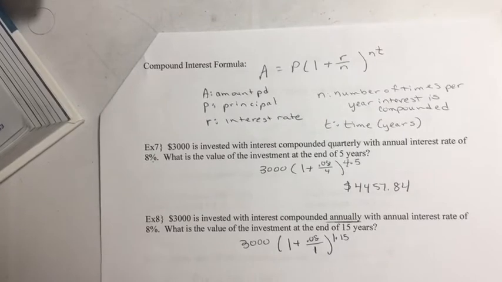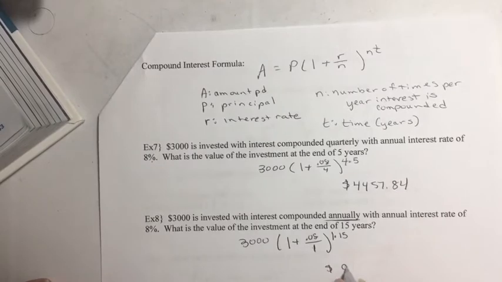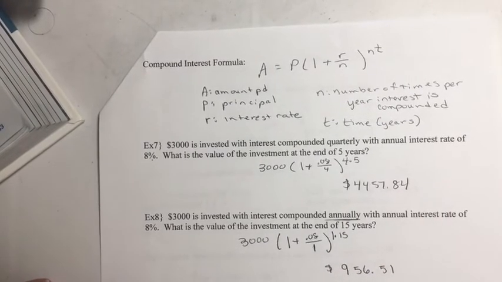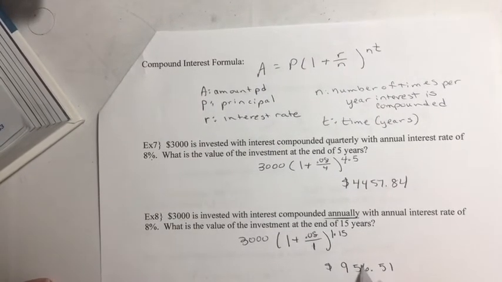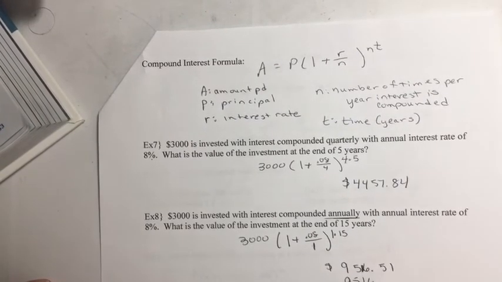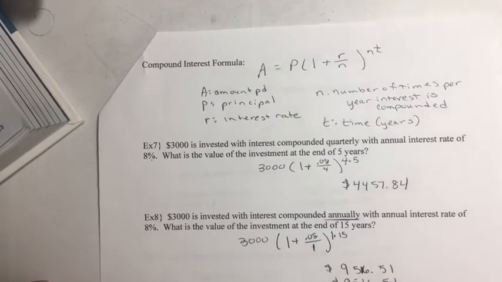And I have a wrong answer. I did 300 instead of 3,000. And that would be $9,516.51. Let me write that a little clearer for you.